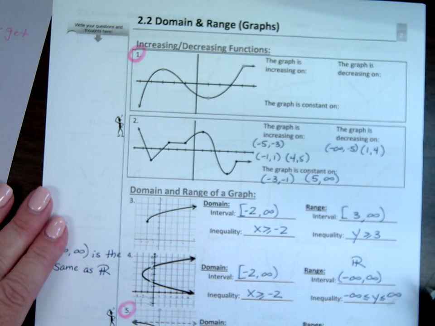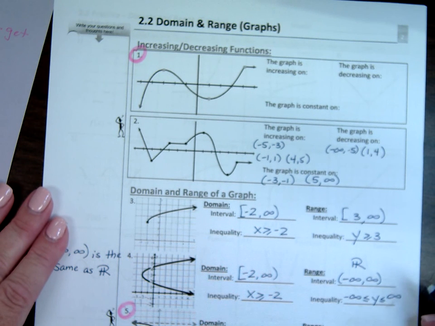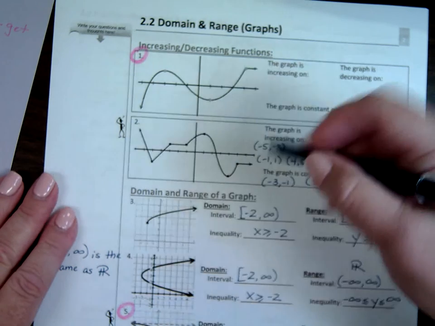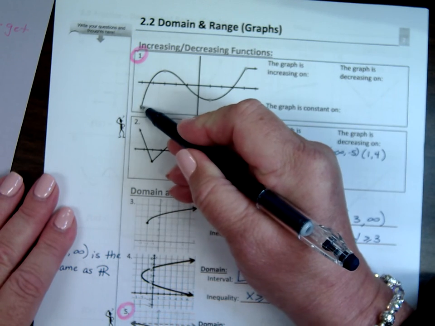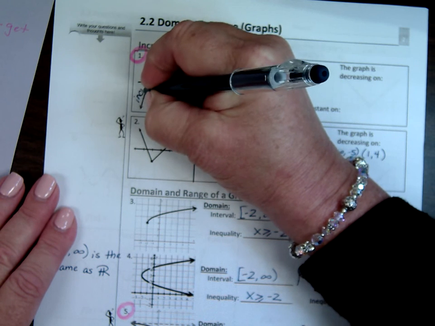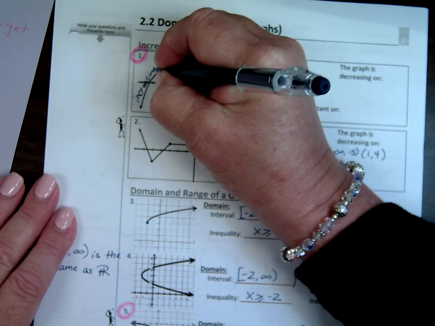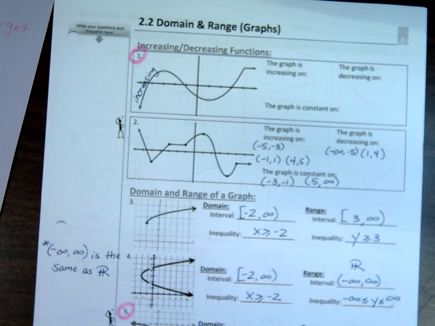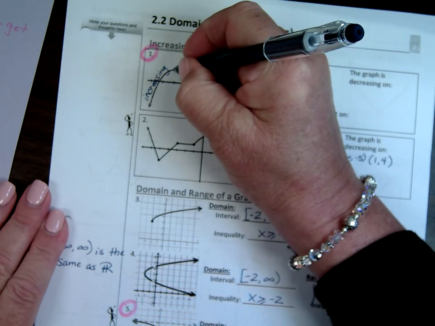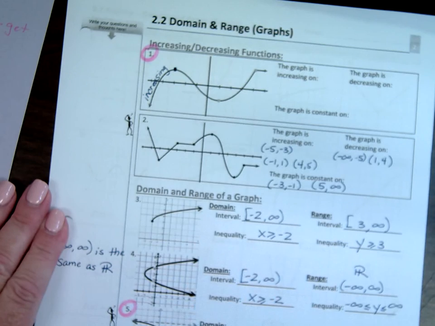So, increasing, decreasing. If I read a graph from left to right, I'm going to do number 1, and I'm starting here and I start tracing the graph. I'm going up, right? So in this part of the graph, I'm increasing, which isn't a hard concept to understand. So I'm increasing until I get to this place right here. Well, the question is, where is that?